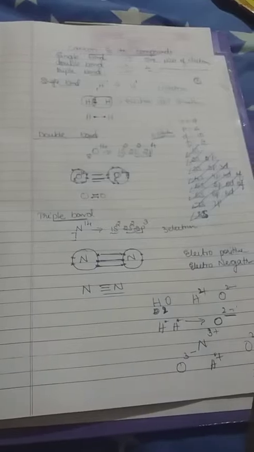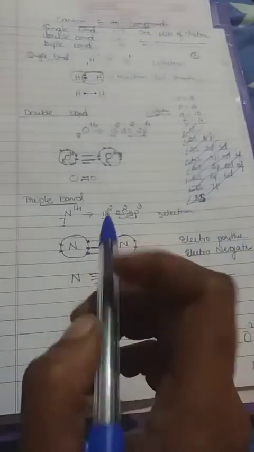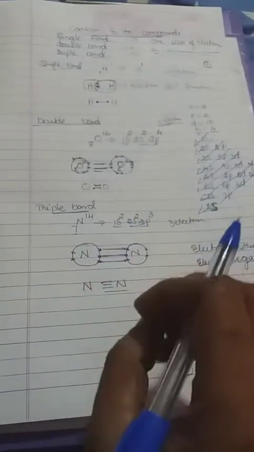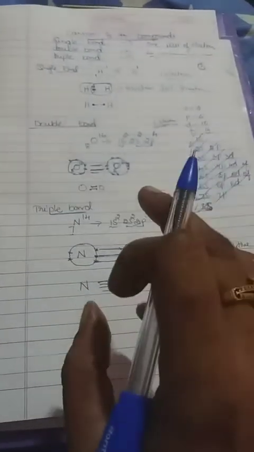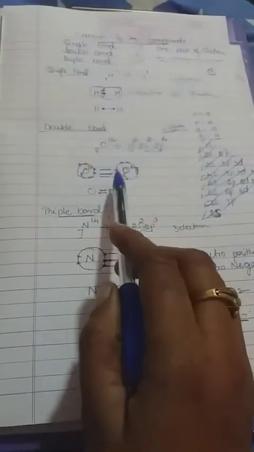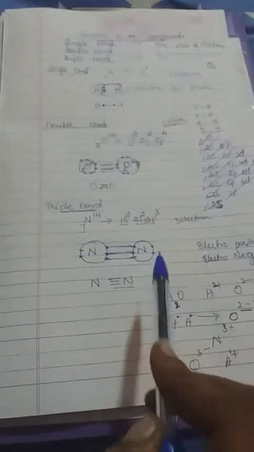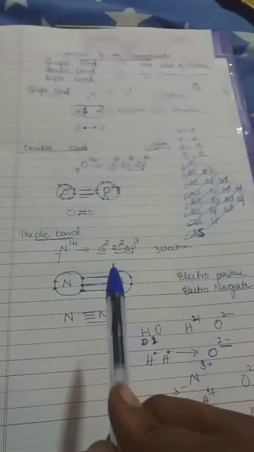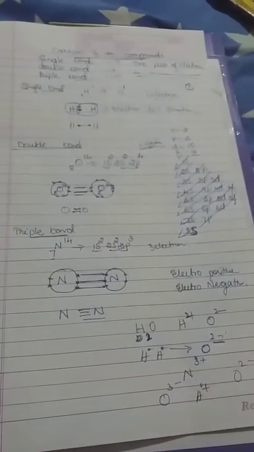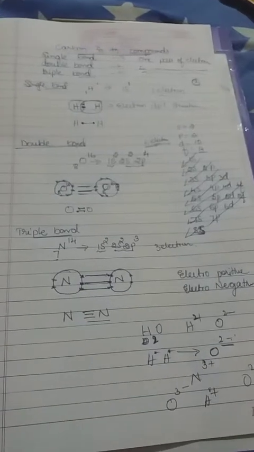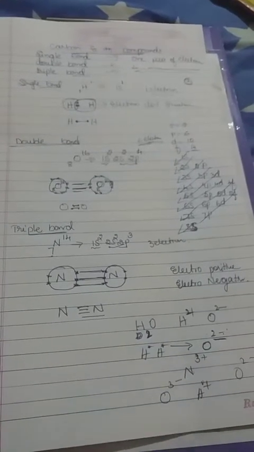You learnt this already in the 9th standard, but here I'll explain briefly why there will be only a single bond between hydrogen and hydrogen, why there will be a double bond between oxygen and oxygen, and why there will be a triple bond between nitrogen and nitrogen. Try to understand. Chemistry is much easier. If you are understanding well and keeping practice in the same way, you can learn well and move forward.